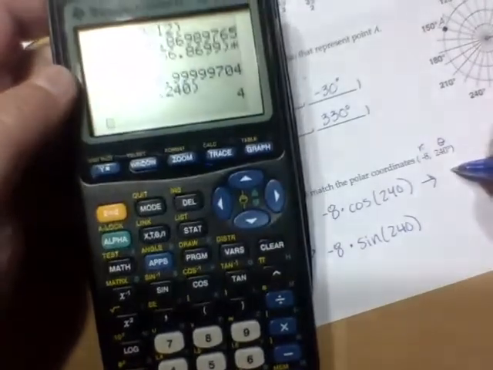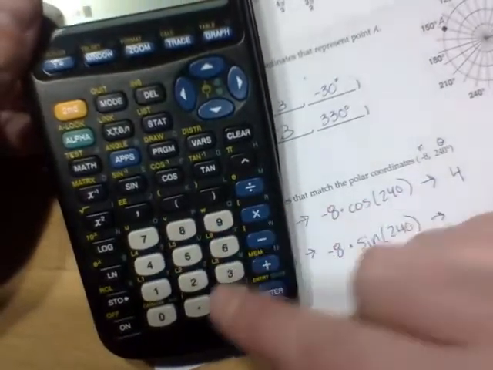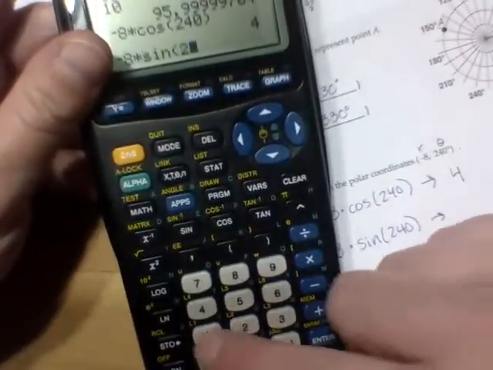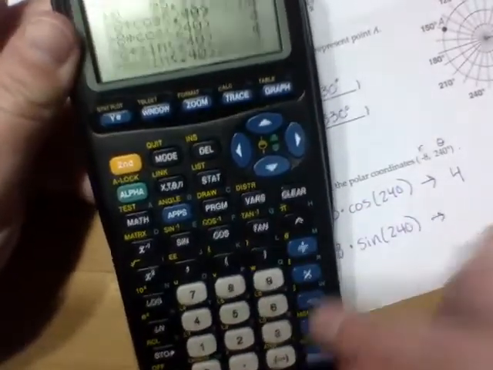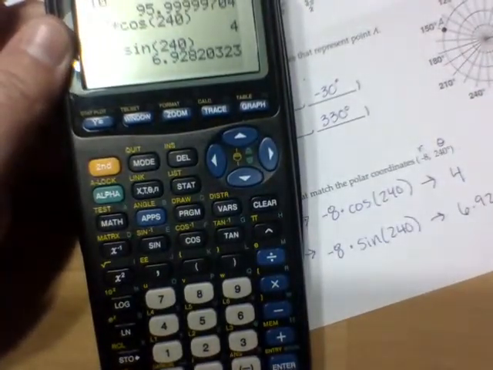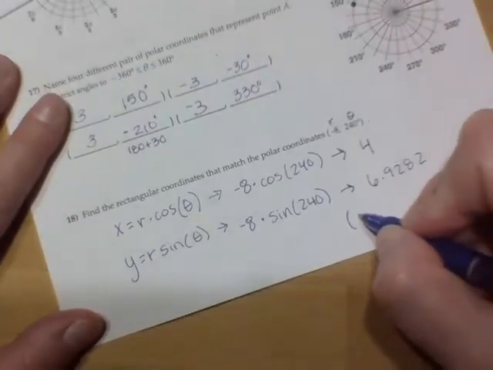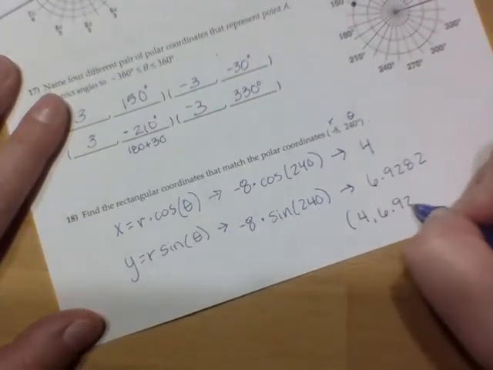All right, and so that's going to be 4 for our x value. And then -8 times sine of 240 is going to get 6.9282. So that means that our coordinate is 4, 6.9282.